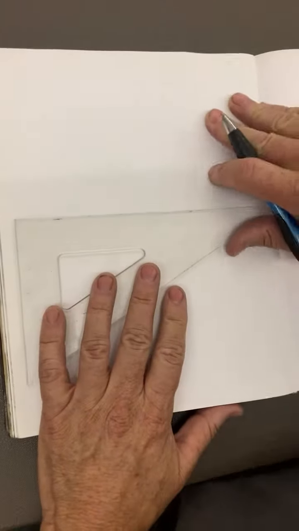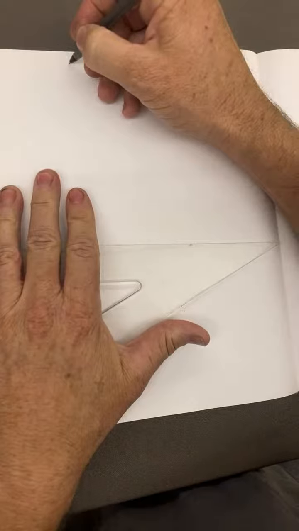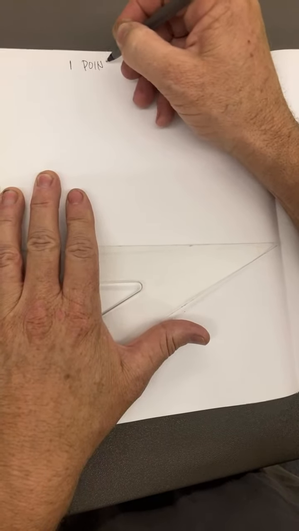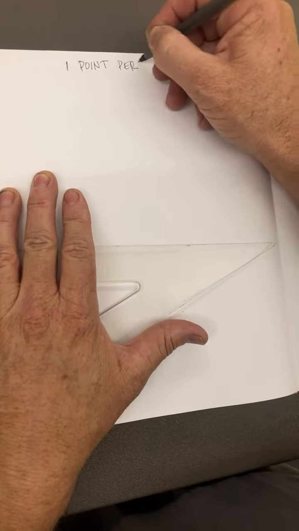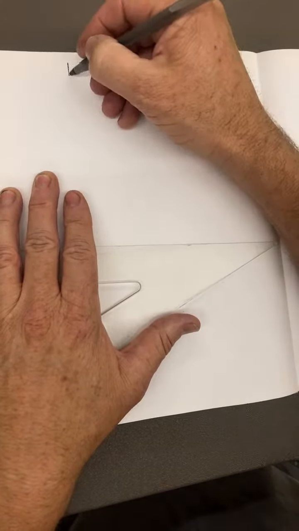So this is the only time that we're going to be using a straight edge, pretty much. So the whole class isn't like this. It's mostly freehand, but perspective is pretty accurate. So we're going to title this 1 point perspective. So title that 1 point perspective, okay?